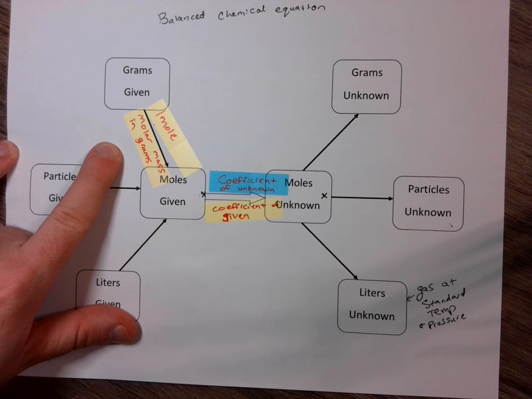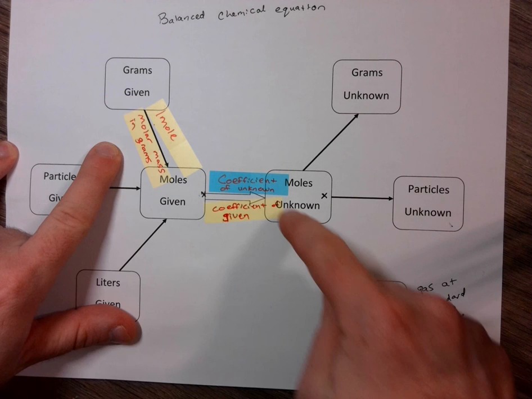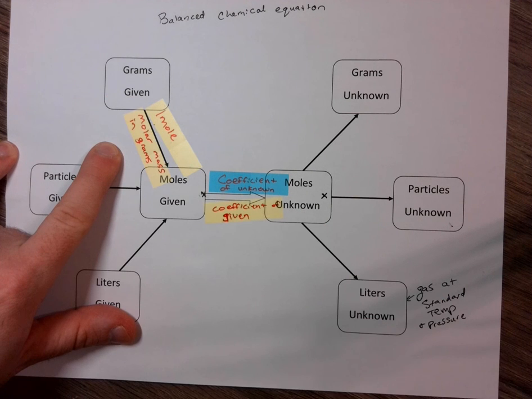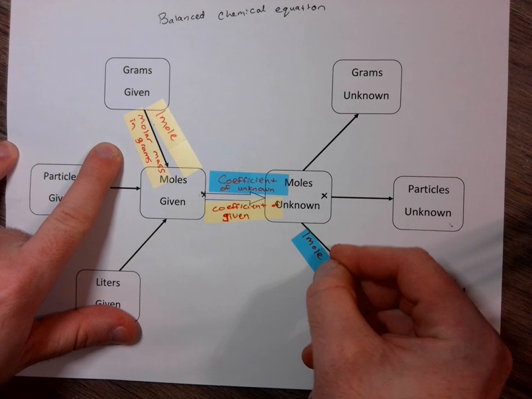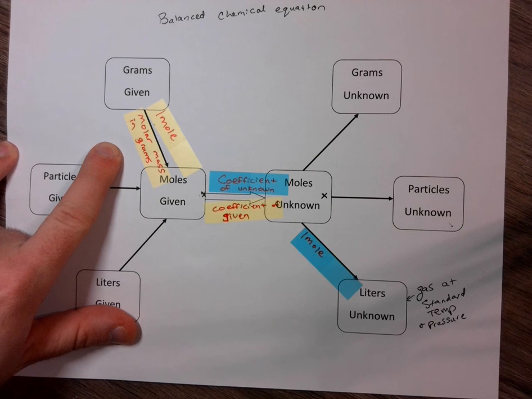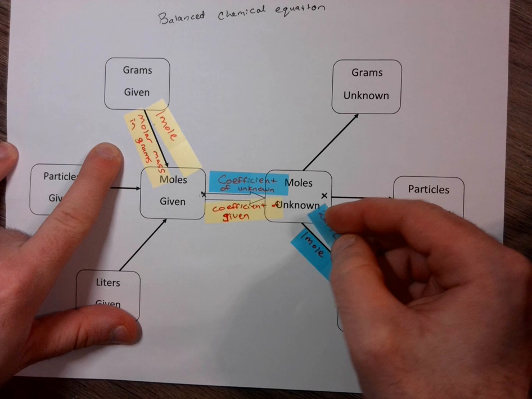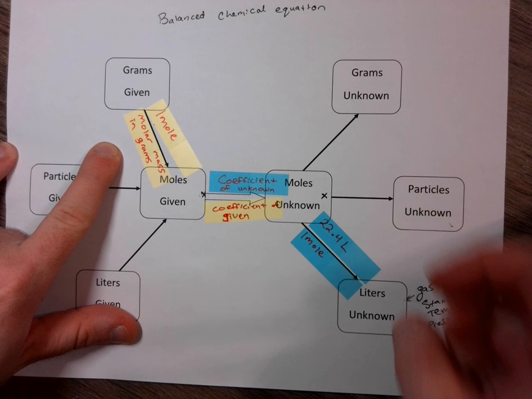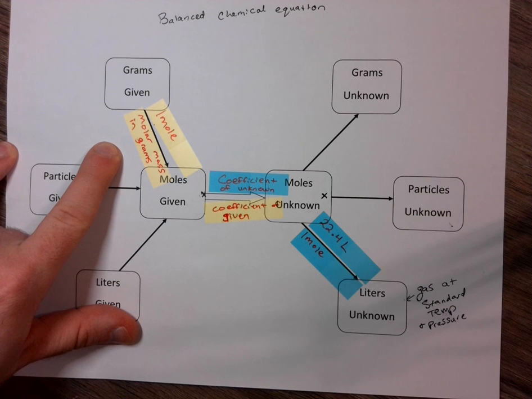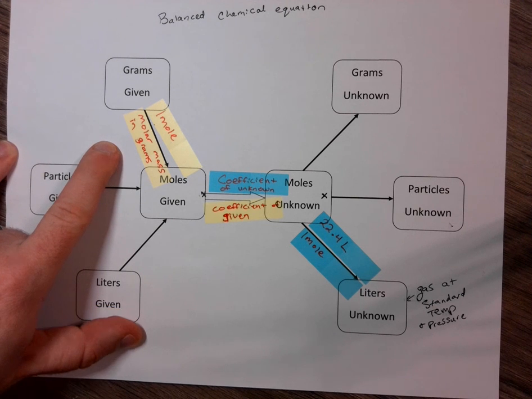That's when you would follow this route to go to liters of your unknown. To do this step, I'm going to have my 1 mole go on the bottom, and my molar volume is that for every 1 mole of gas at standard temperature and pressure, there are 22.4 liters of space occupied.